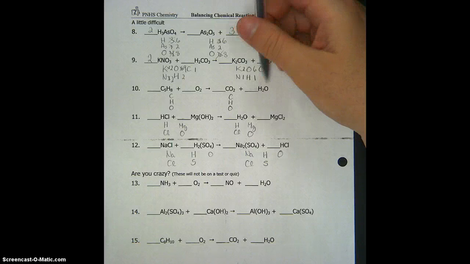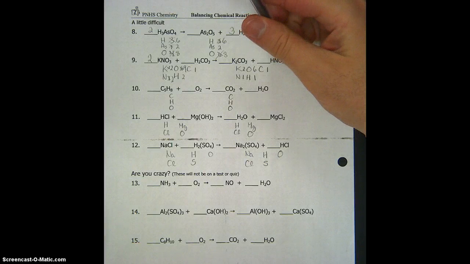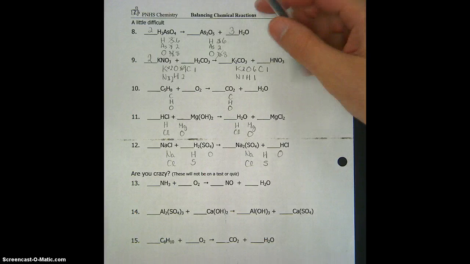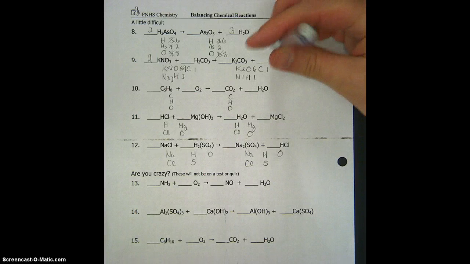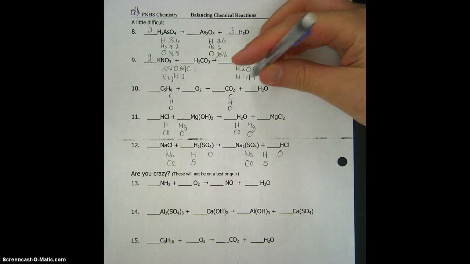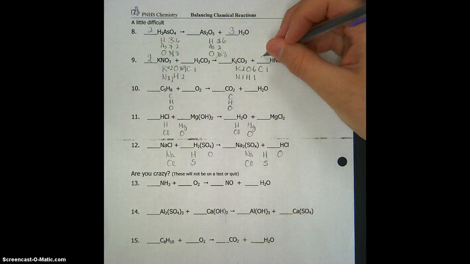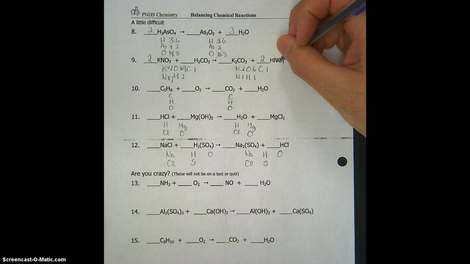Oh, that's annoying. 9 is never a good number to have in these. I should probably quit. No, no, don't quit. Let's go back to it. What doesn't match next? Nitrogens. One here, and I need two. So I'm going to put a 2 in front of this nitric acid.